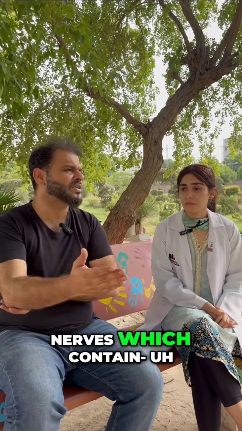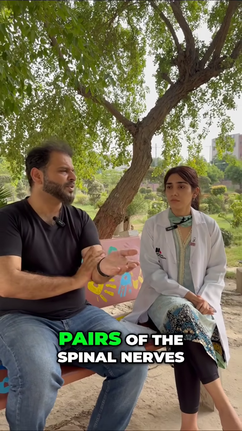While on the other hand, the lower motor neurons are only the peripheral nerves which contain the 12 pairs of the cranial nerves and 31 pairs of the spinal nerves. They are known as the lower motor neurons. If they are damaged, then we'll say a lower motor neuron lesion, while if in the central nervous system the tract is damaged, we'll say it is an upper motor neuron lesion.